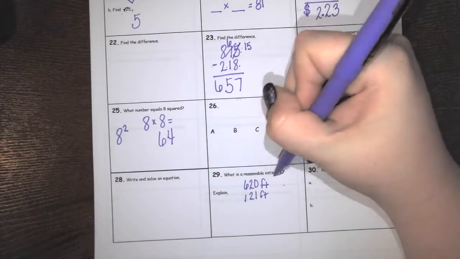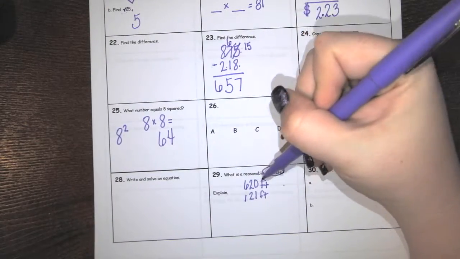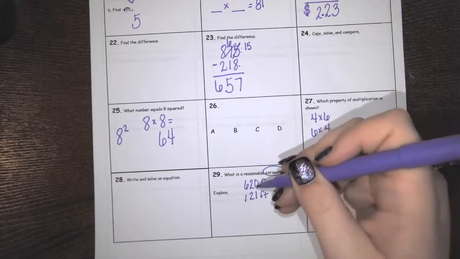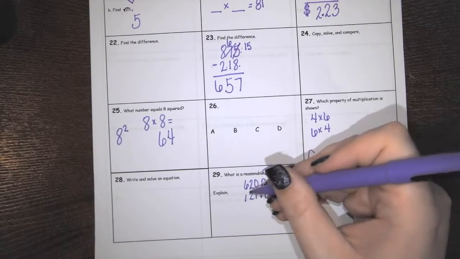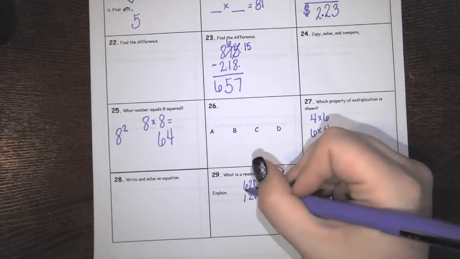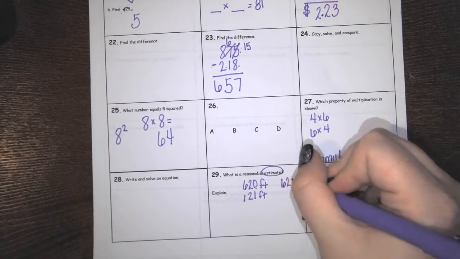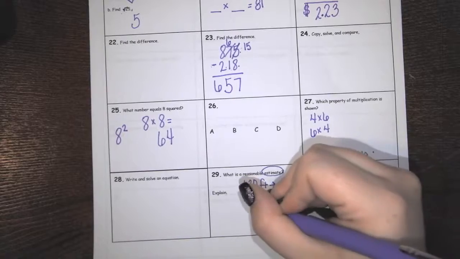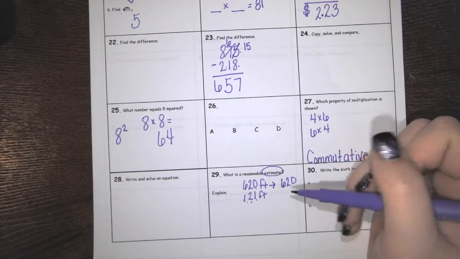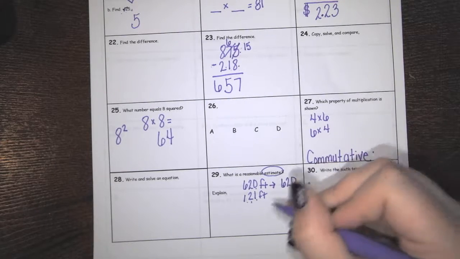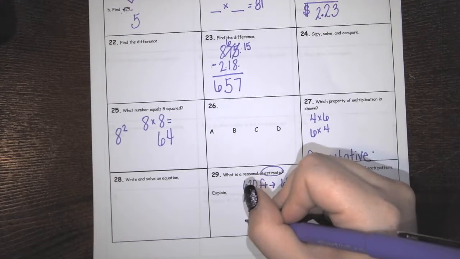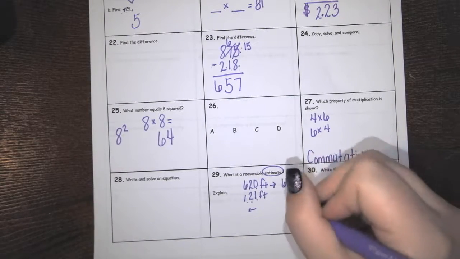Okay, when you estimate, you're going to round and then solve. So 620 already has a 0 in the tens place. Let's round these numbers to the nearest 10. So 620 can stay the same. 121, is that closer to 120 or 130? It would take 1 to get back to 120 or 9 to get to 130.